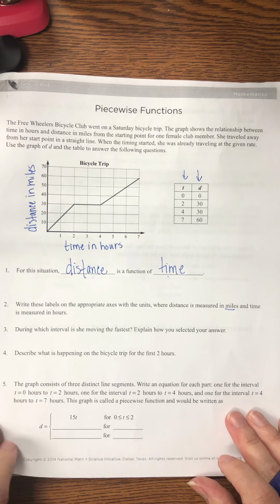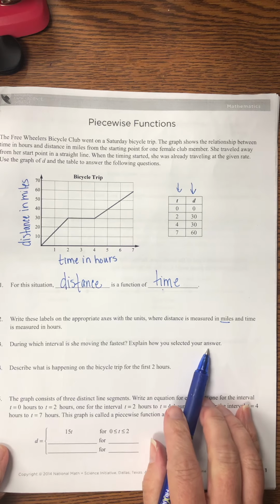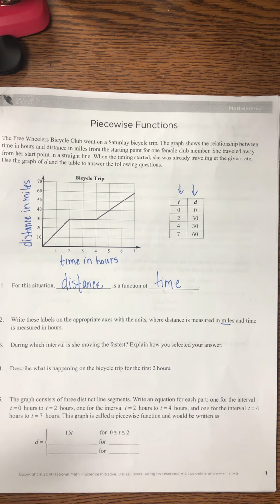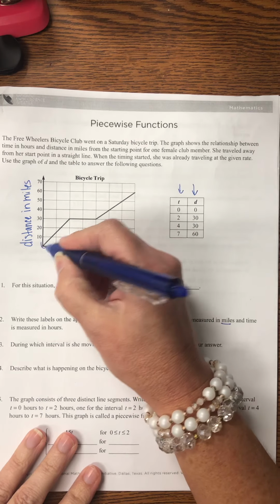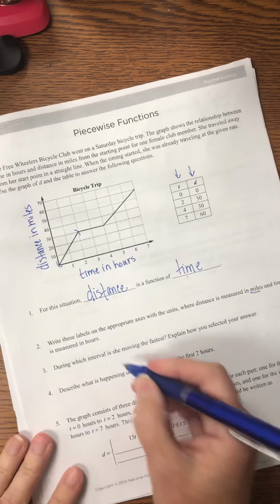So number 3, during which interval is she moving the fastest? Explain how you selected your answer. Well, without doing any calculations, we can say that she's moving the fastest on the interval from 0 to 2 hours.